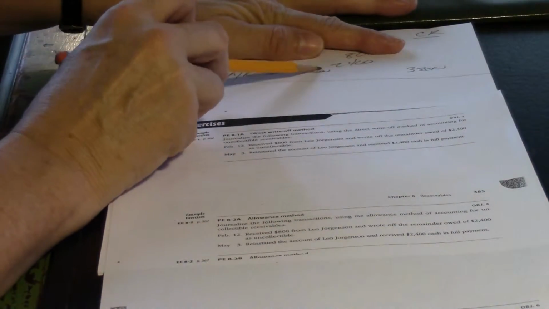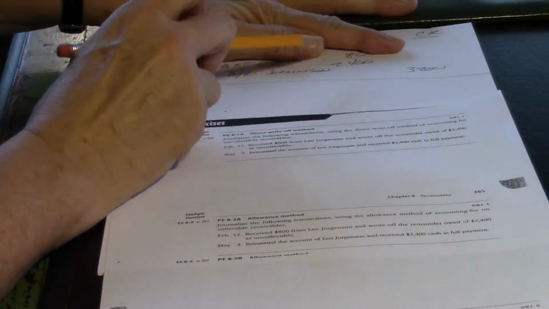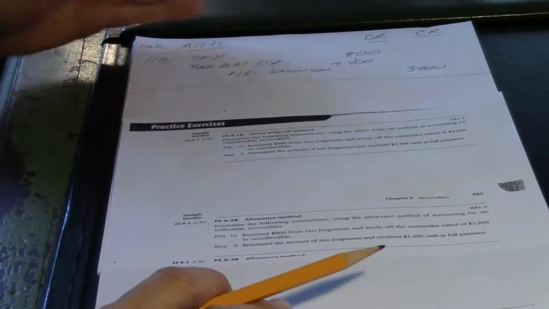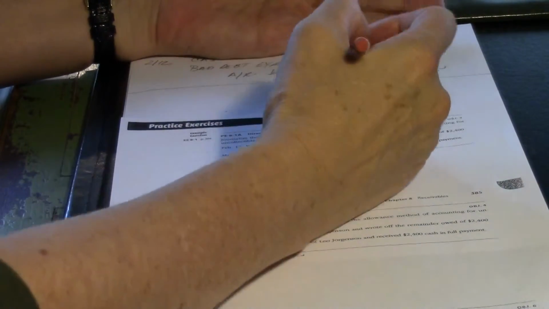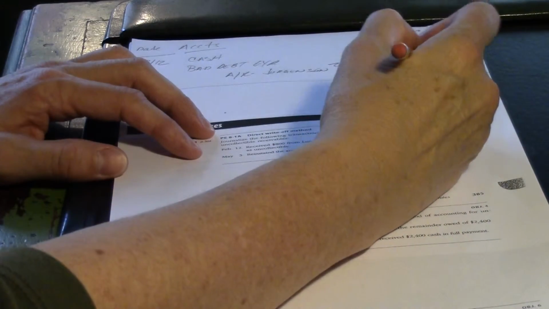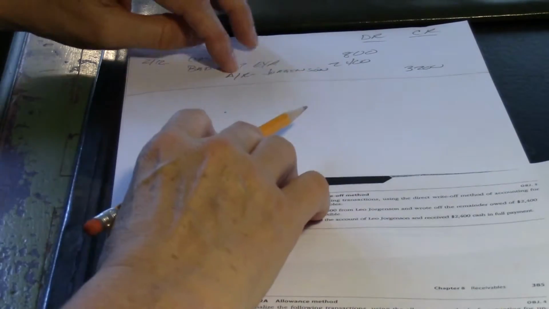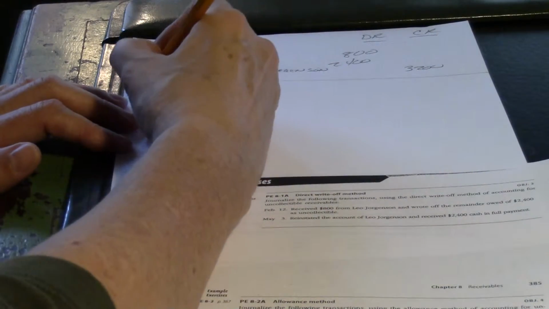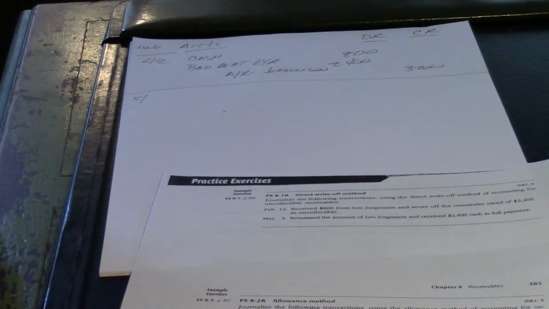Because then we no longer have the expense, because he actually paid us. So that bad debt expense goes away. The account receivable needs to go back on the books. So it's just the reverse of this, right? We're going to debit, except this amount is going to be $2,400. We're going to debit accounts receivable and credit bad debt expense on 5/3.